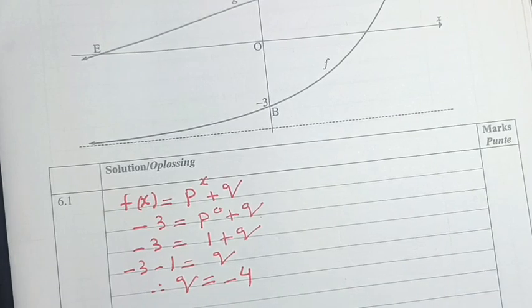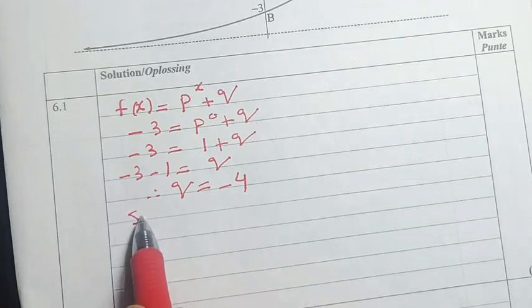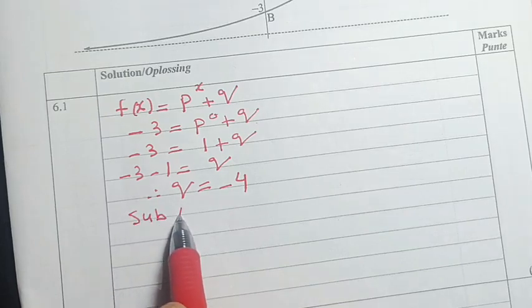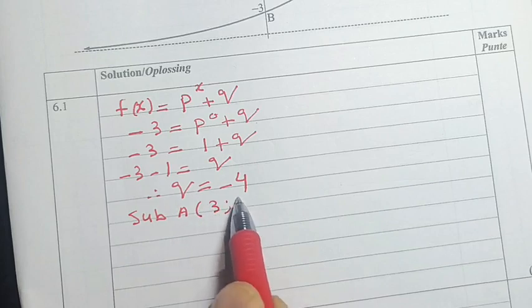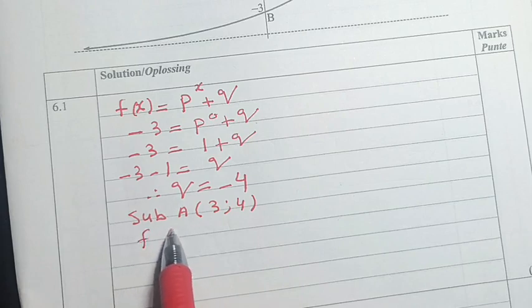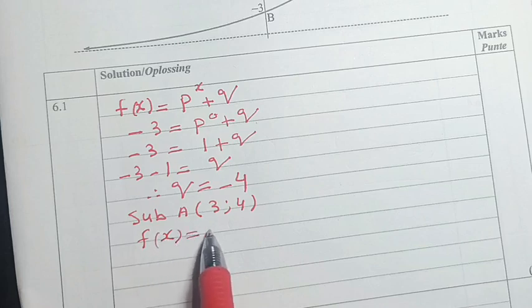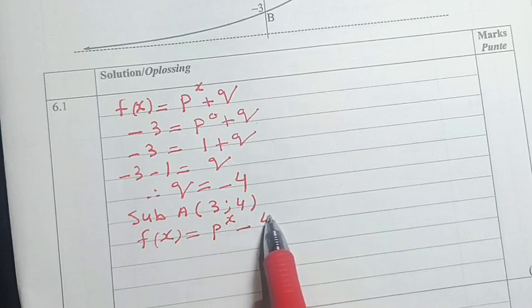Now we need to find p. I'm going to substitute A, the point (3, 4), into this equation. So the equation we have now is f(x) = p^x, with p unknown, and the q value we got is -4.